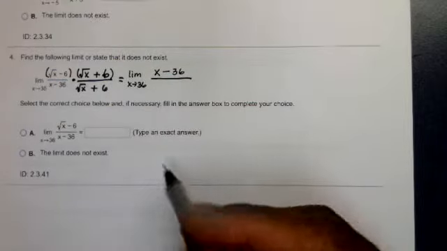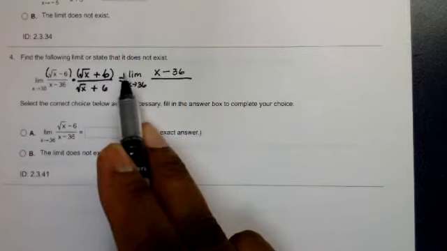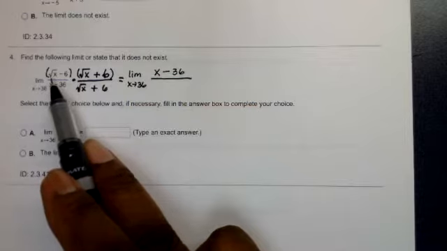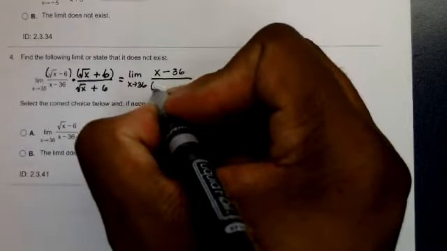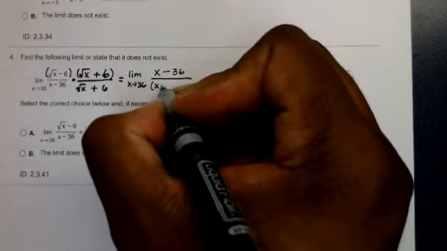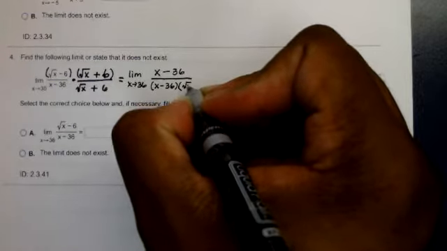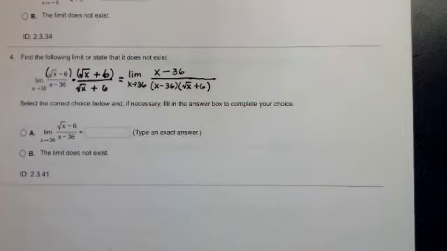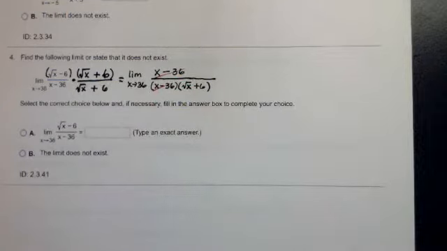Now you could multiply the numerator out if you want to, but pretty much you're going to see with the sum and the difference of the same two terms, you just square the first term and then minus the square of the second term. It's always going to be that. The denominator, I'm not going to multiply that out. I'll just bring that over as x minus 36 times the square root of x and then plus 6. You're going to see that x minus 36 divides out in the numerator and the denominator.